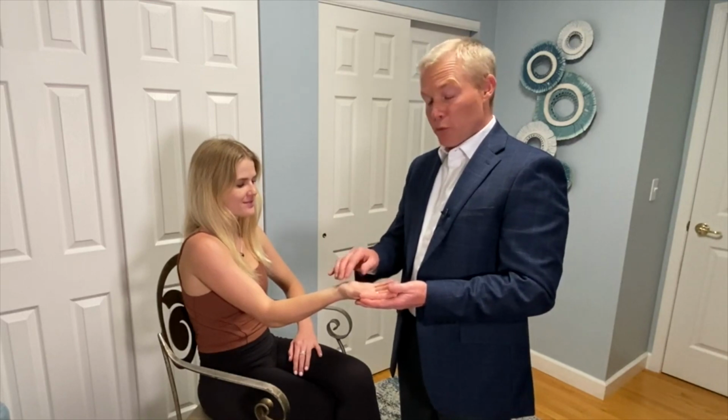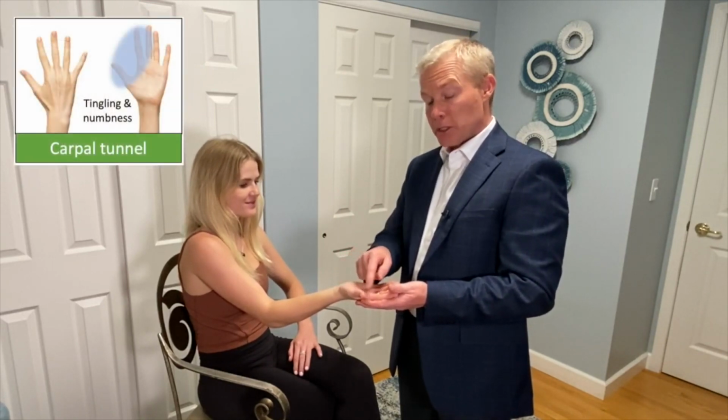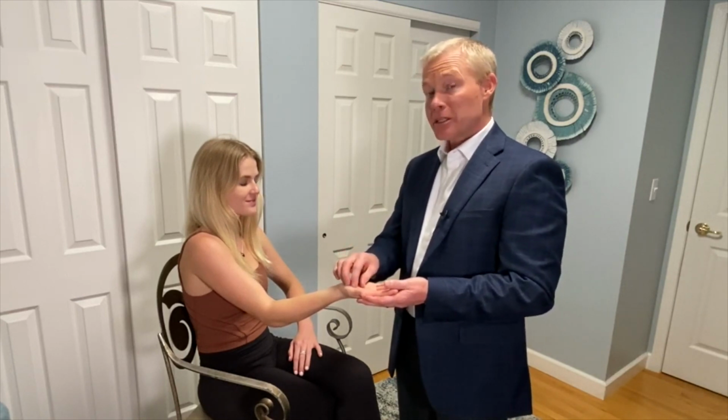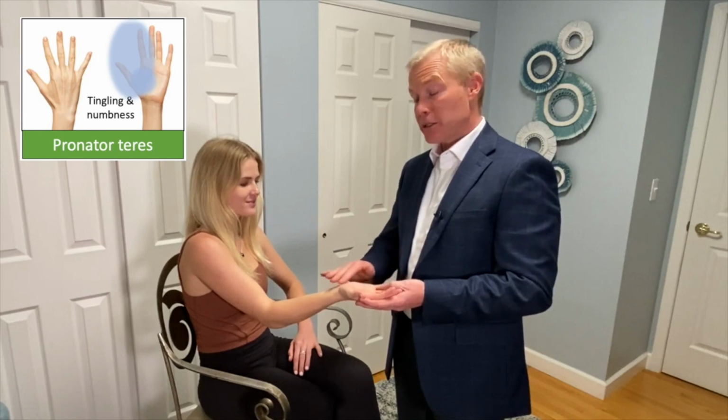Now, if it's not the median nerve that's involved, we have numbness and tingling in this area, and a median nerve problem that's coming from the carpal tunnel would typically affect the digits. But if the palm is involved, we know it has to be more than just the median nerve at the carpal tunnel. There's something happening upstream, because the palm is innervated by the palmar branch of the median nerve, which skips over the carpal tunnel to innervate the palm.